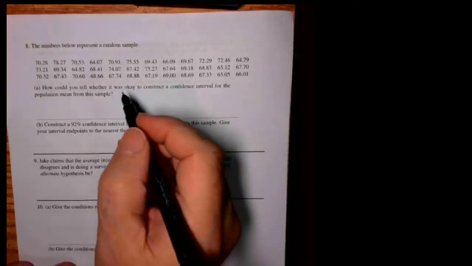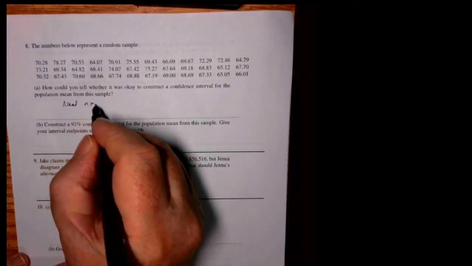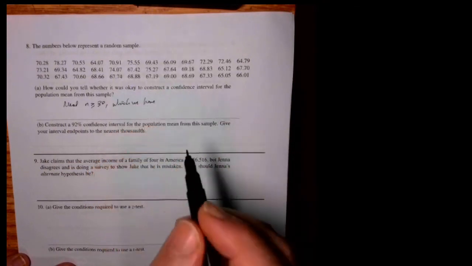Another thing you could do would be to use a QQ plot to see whether the data looked like it was from an approximately normally distributed population. But simply having n greater than or equal to 30 is fine. Right? We need n greater than or equal to 30, which we have. Okay.